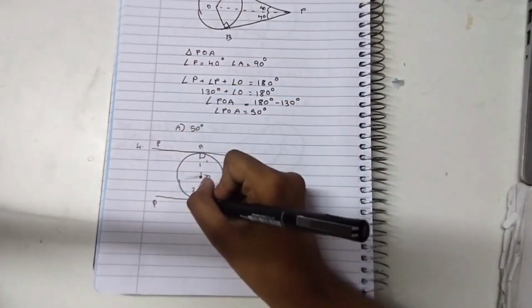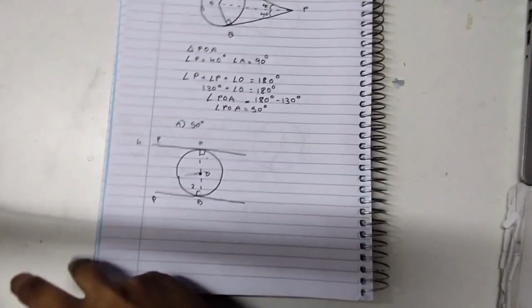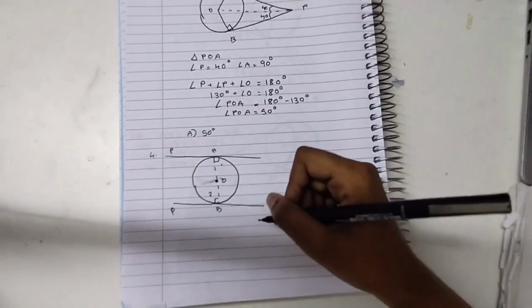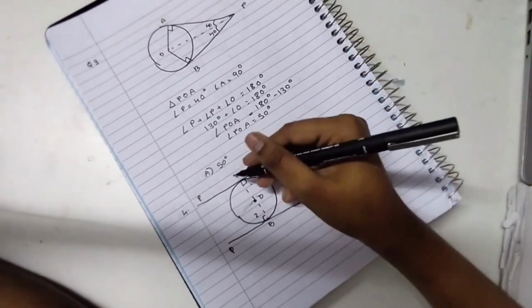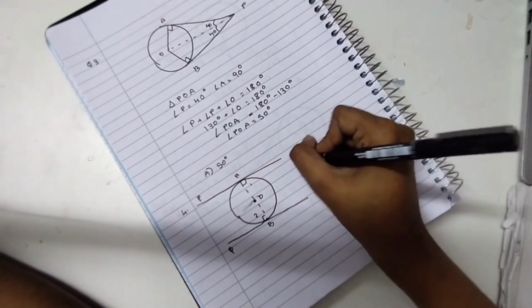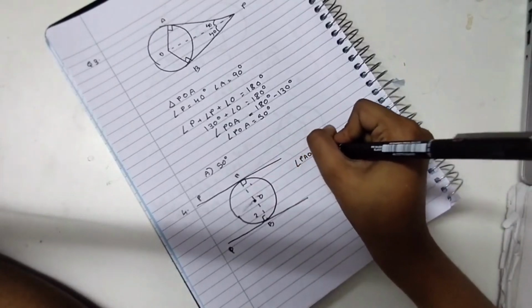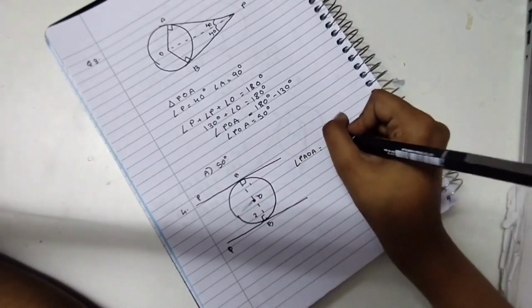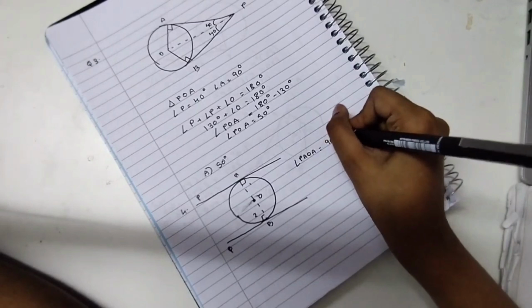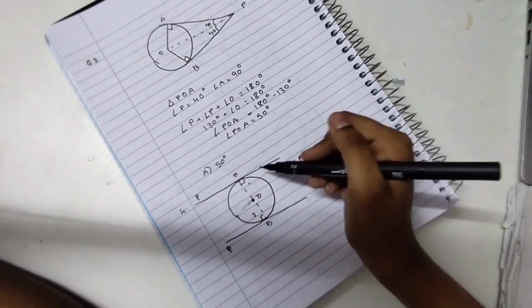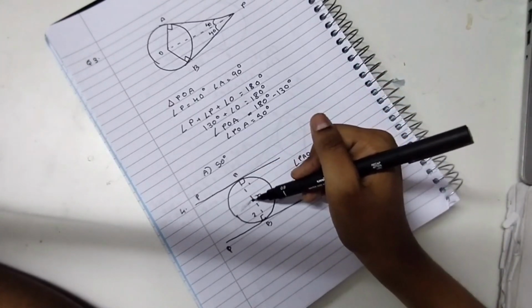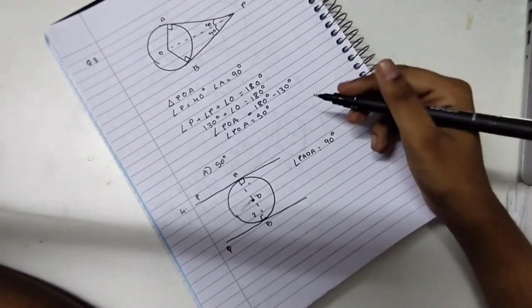In the fourth question, they're asking us to prove that the tangents drawn at the ends of a diameter of a circle are parallel. So we're going to take AB as the diameter of the circle and P and Q to be two tangents. We know that angle PAO is equal to 90 degrees because a line drawn from the point of contact to the radius is perpendicular.